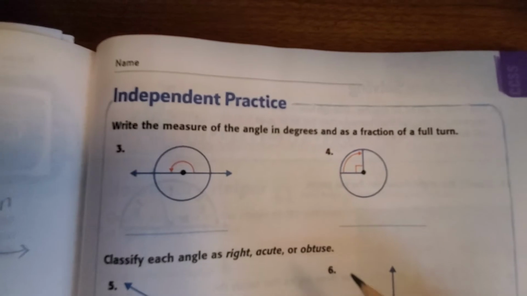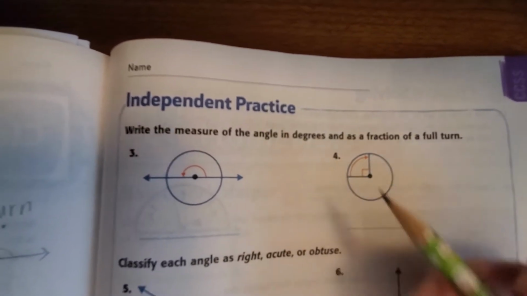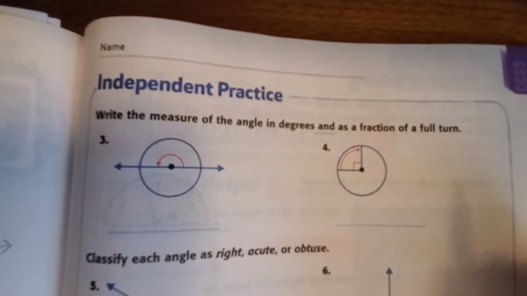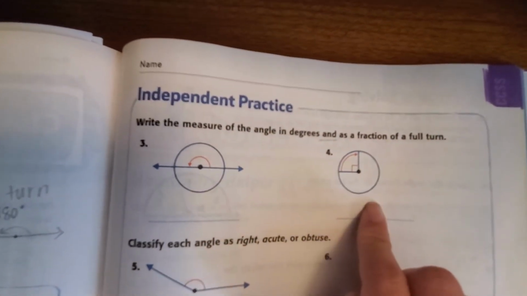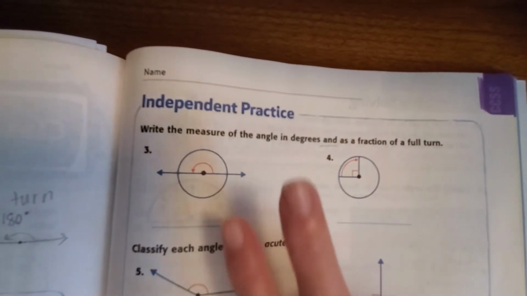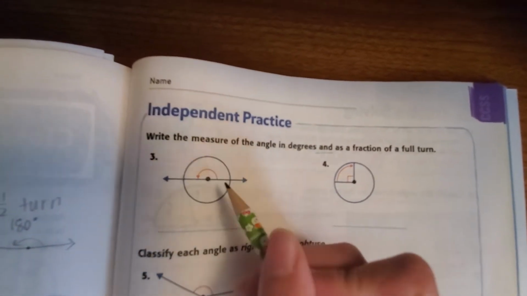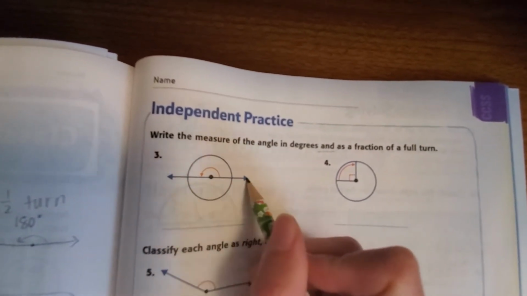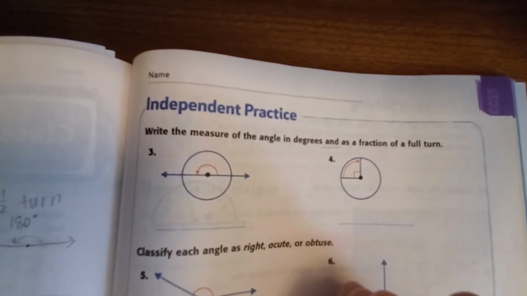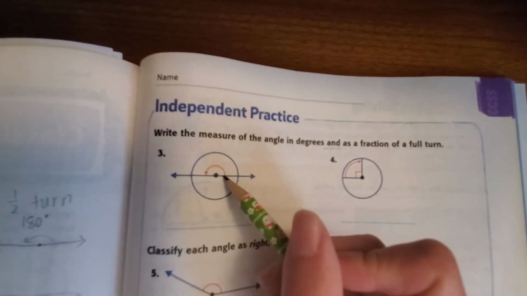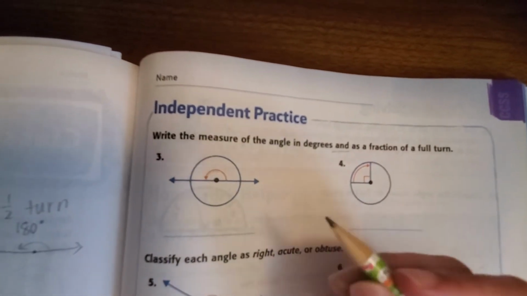It says, write the measure of the angle in degrees and as a fraction of a full turn. So each of these questions, you would need 2 responses. First, the degrees. From here to here, how many degrees did the ray rotate?